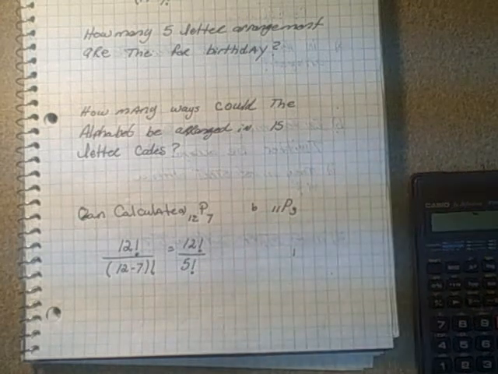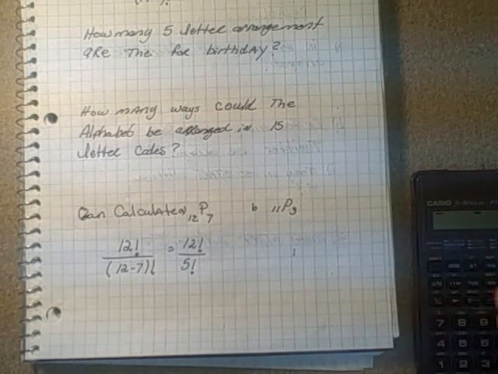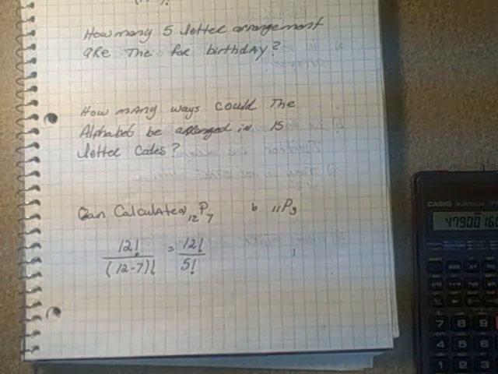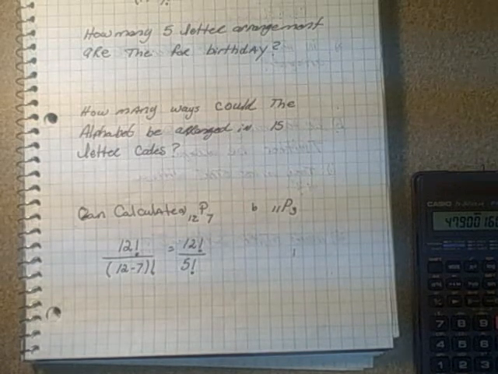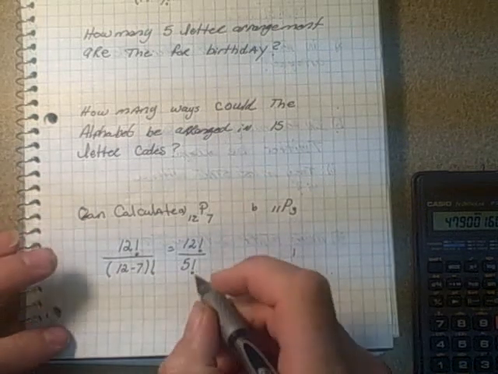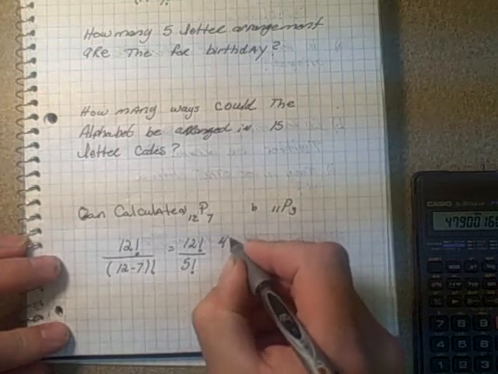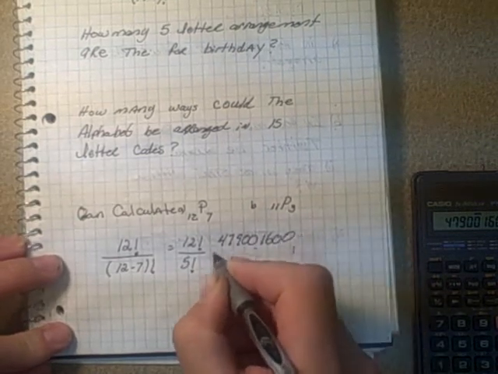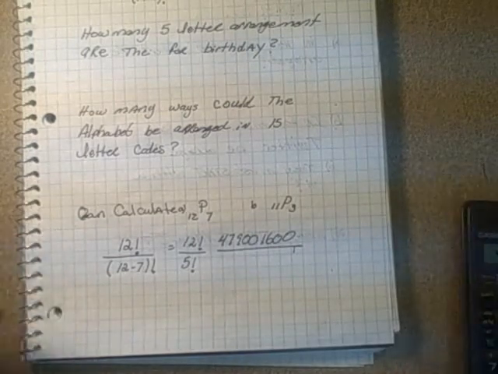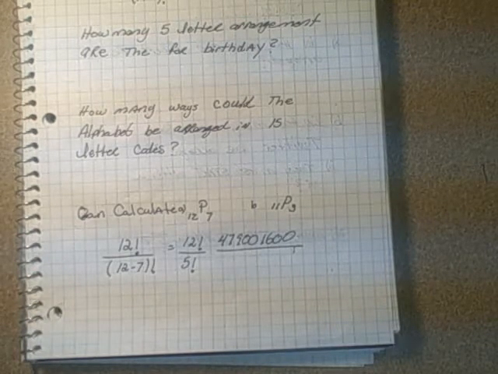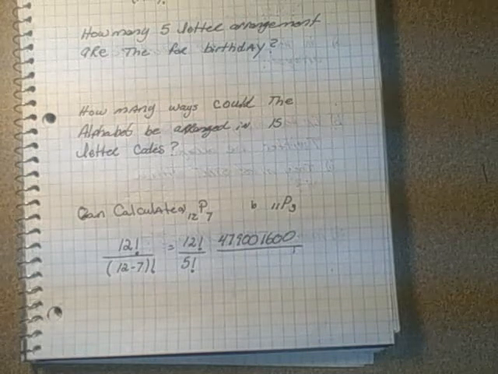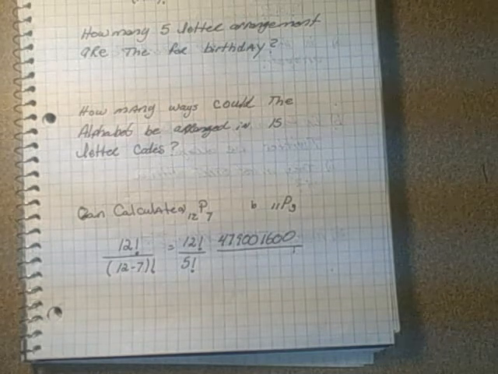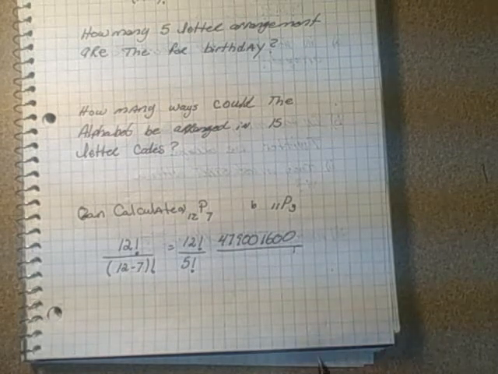But anyway, what we do is we go 12 and hit the factorial button. Or if you don't have that, you just go 12 times 11 times 10 and keep doing that until you get to the end. That's going to be 479001600 over 5 factorial. It's a good idea to put that in your memory. 5 factorial is a lot easier to do.